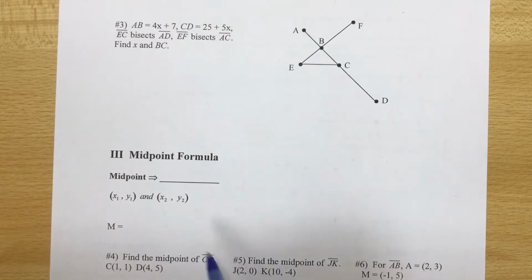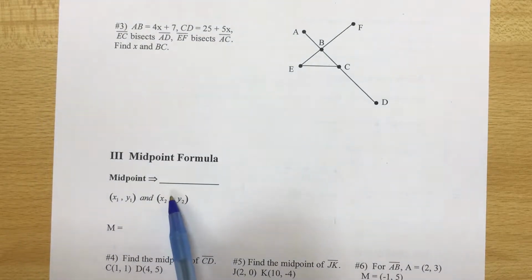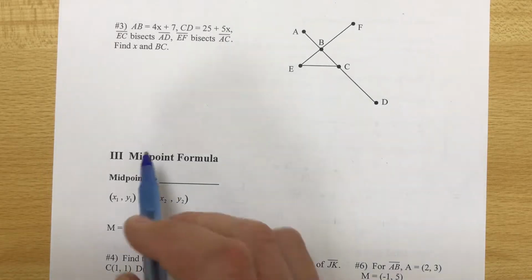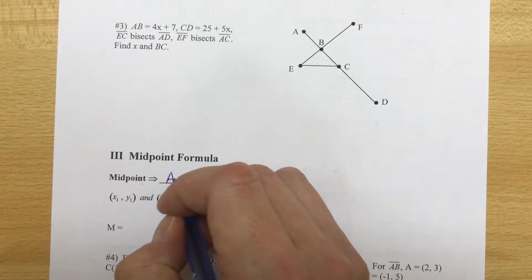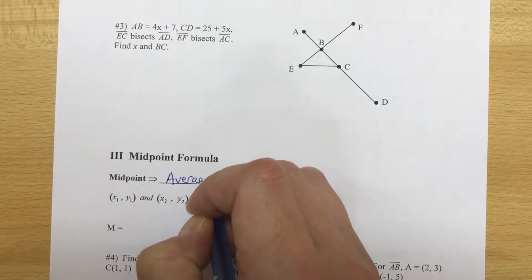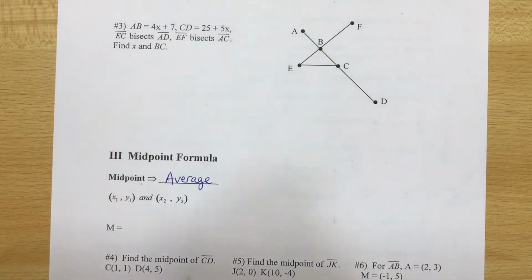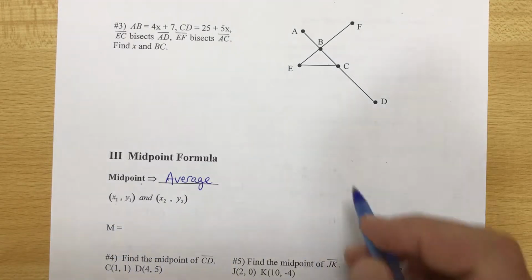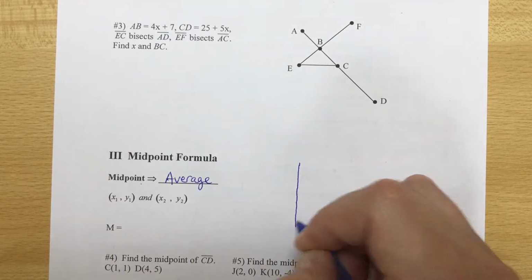Now, last class we talked about distance, and there's a distance formula. Well, the same thing is true for the midpoint. Remember that midpoint is another word for average. If we have 2 points, x1, y1, x2, y2, here's how we're going to do this.